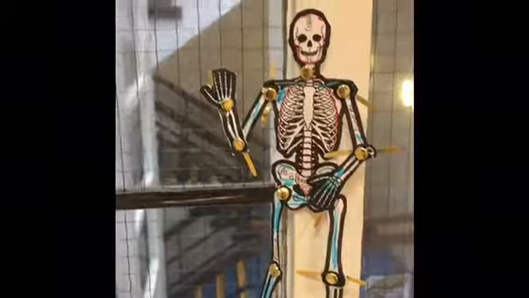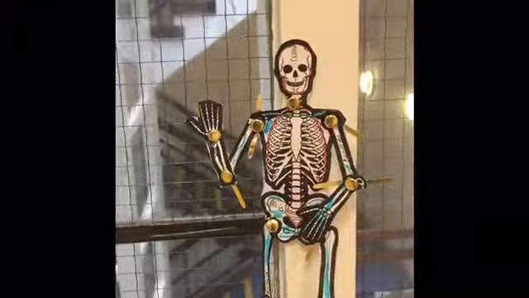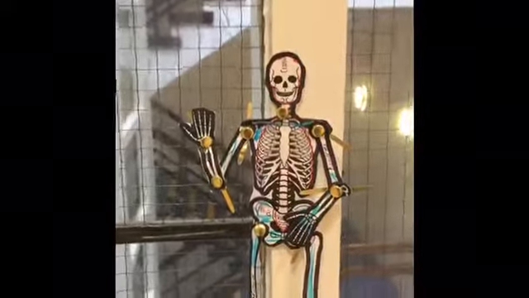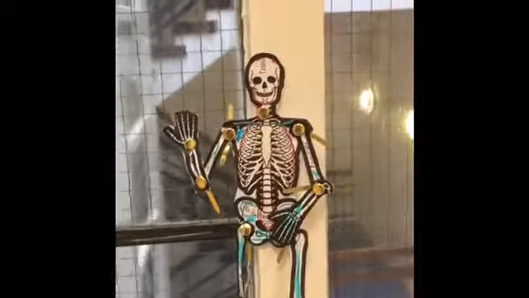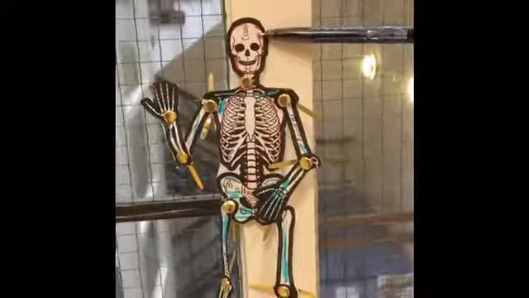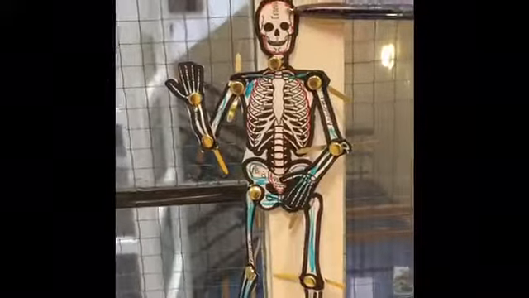There are three classifications of joints based upon the amount of movement available. The first classification is a fixed joint. An example of a fixed joint is the cranium. The cranium's main purpose is to protect the brain.